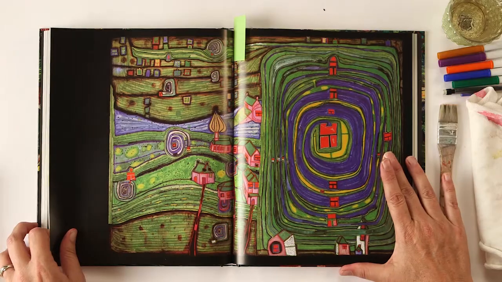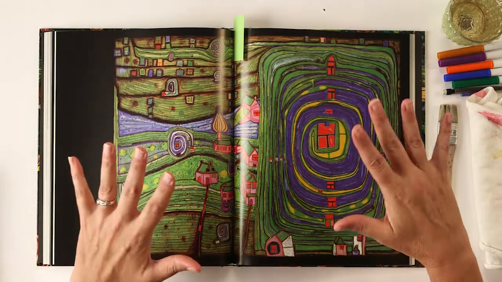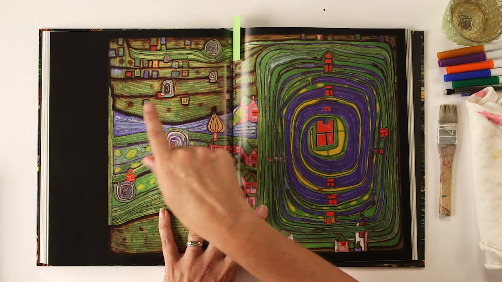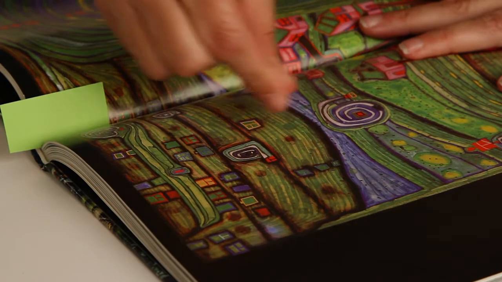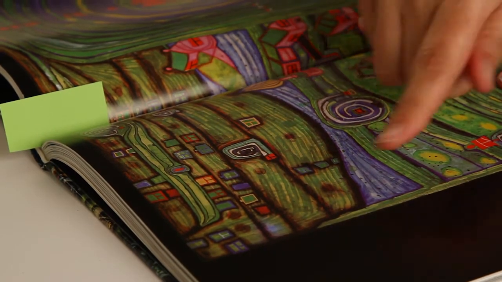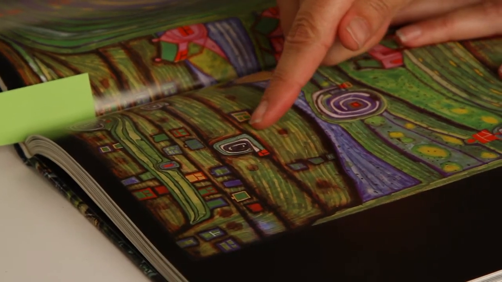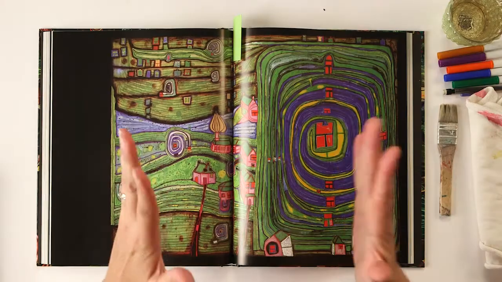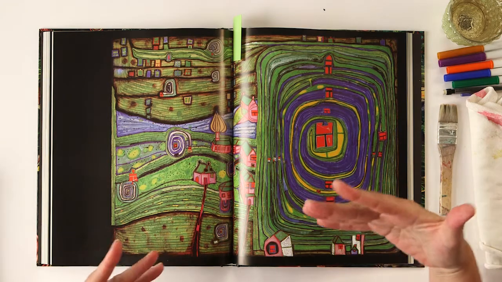Another thing I wanted to point out is he worked very slowly. If you look at these lines, instead of hurriedly coloring in with green watercolor, he very painstakingly did a line and a line and a line, and so it became a very relaxing process for him. And so I thought a great way to mimic the look of this is with markers. And so here's where we're headed.